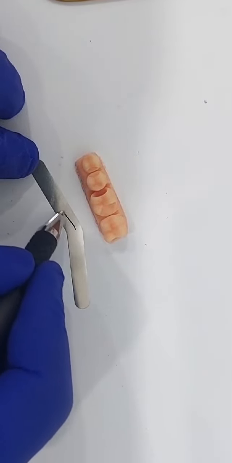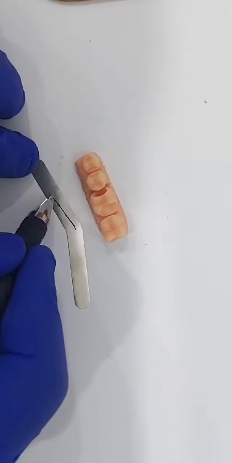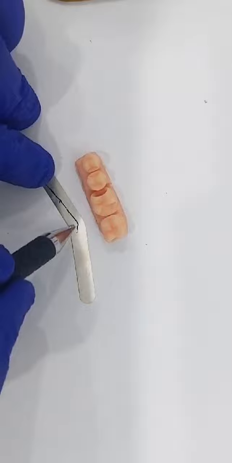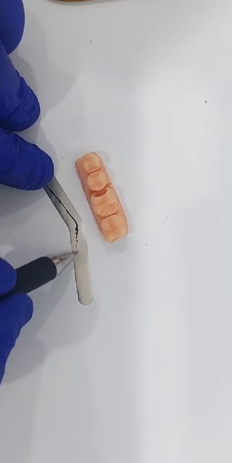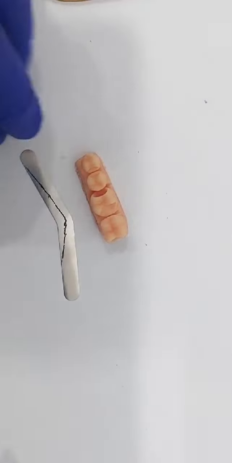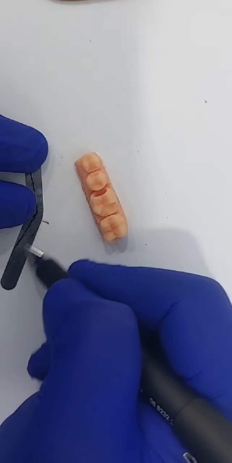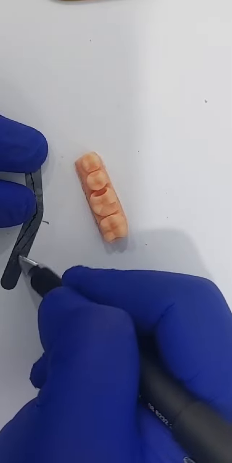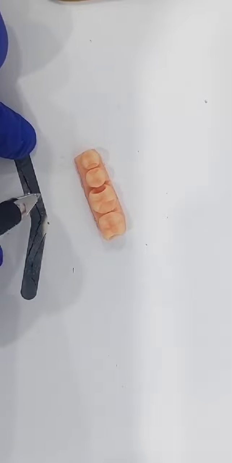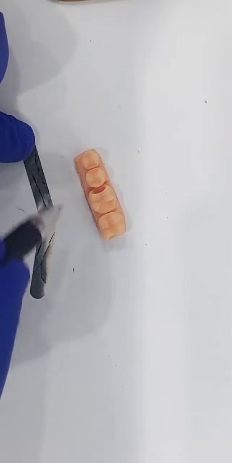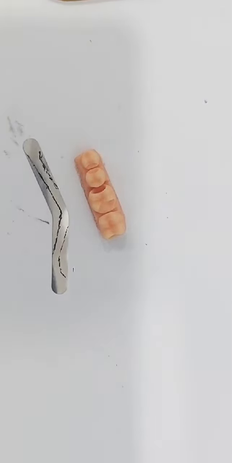So I'll try and outline what that looks like. So basically like that.